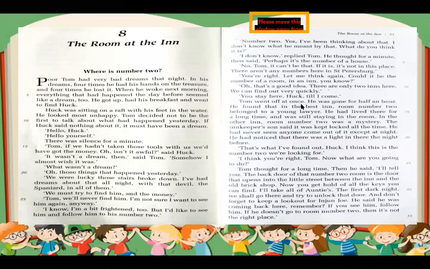Tom went off at once. He was gone for half an hour. He found that in the best inn, room number two belonged to a young lawyer. He had lived there for a long time and was still staying in the room.